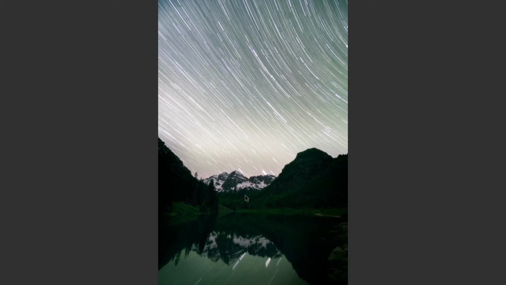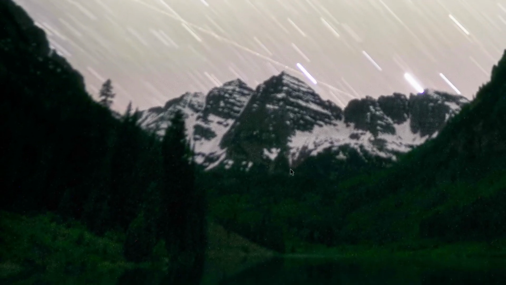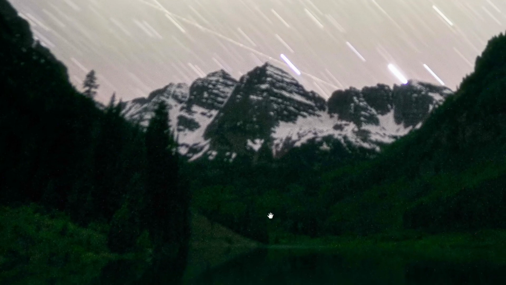But down here in the mountain and the trees, that looks like, that's not good. There's no detail. You can't tell anything because I had my high ISO noise reduction turned on. Always turn that off if you're going to do long exposure night photography, which means anything over a couple of minutes. And then the purpose usually of doing long exposure is to smooth things out.